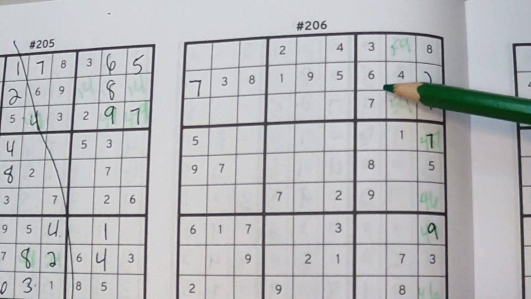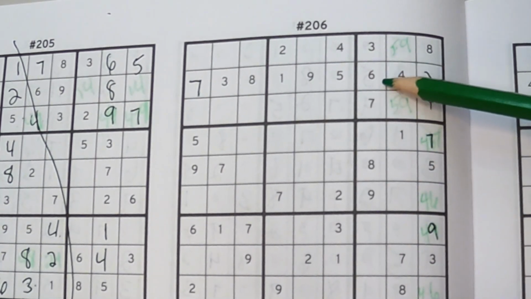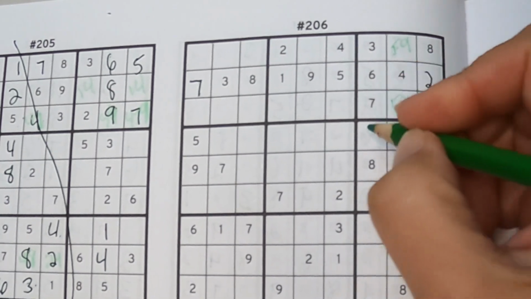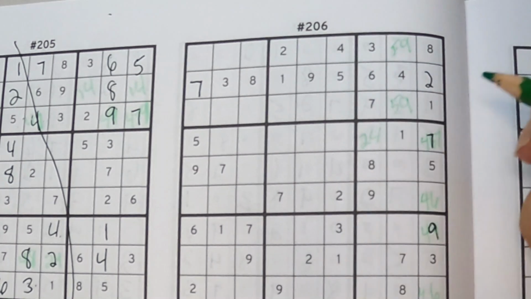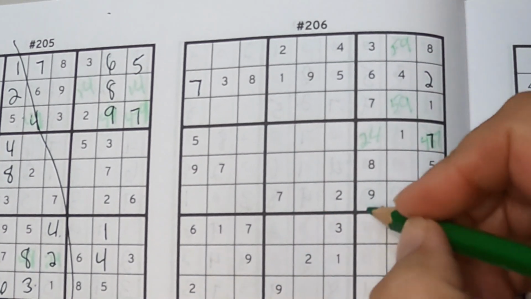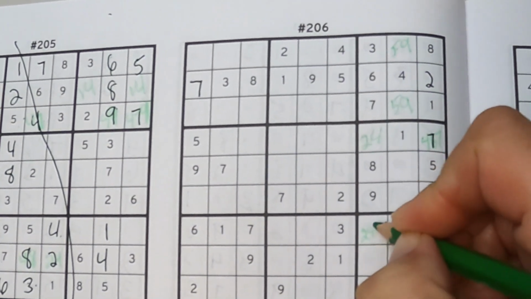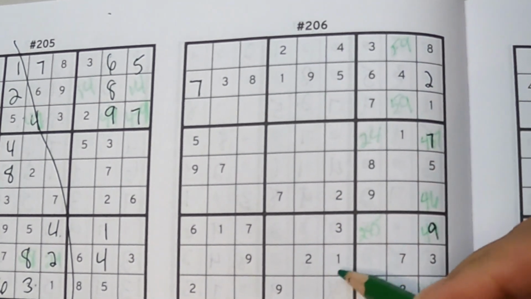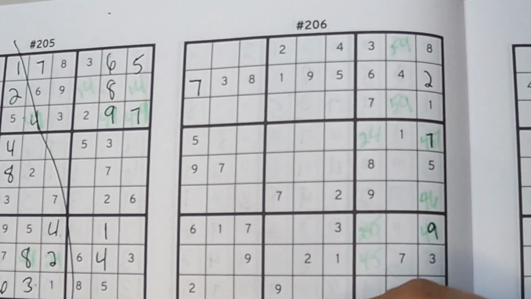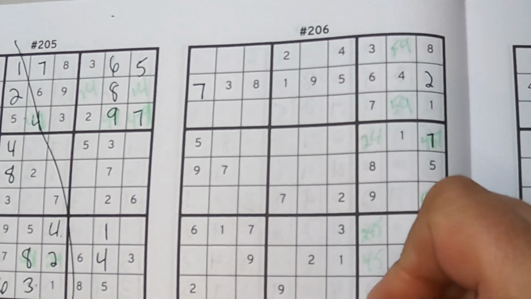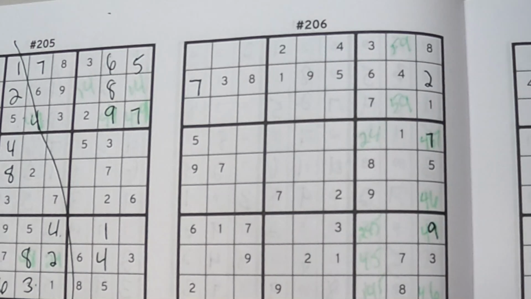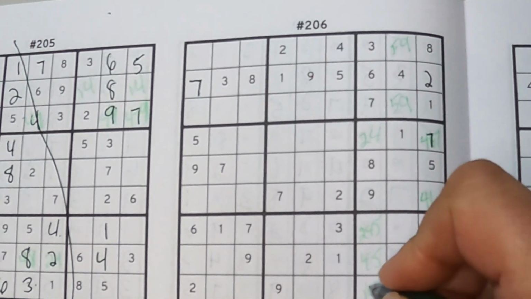If we look at this column, we're missing 1, 2, 4, and 5. We've got the 1 and 5 here, so 2, 4. 1 here, so 2, 4, 5. 1 and 2 here, so 4, 5. 2 here, so 1, 4, 5. But if we look, the only place the 1 can be is here.